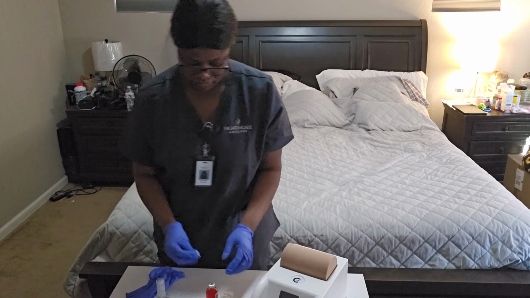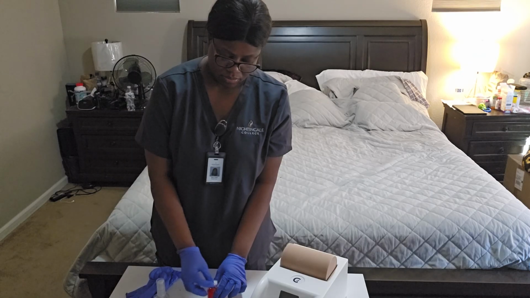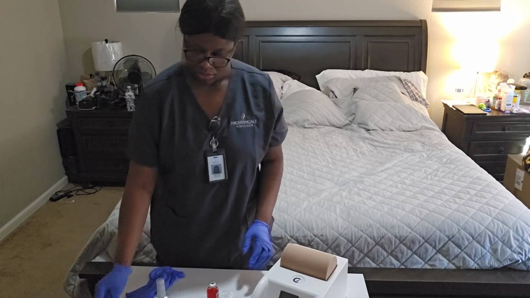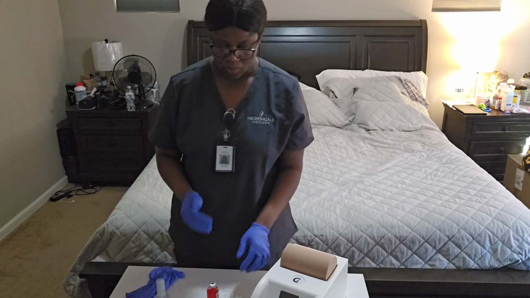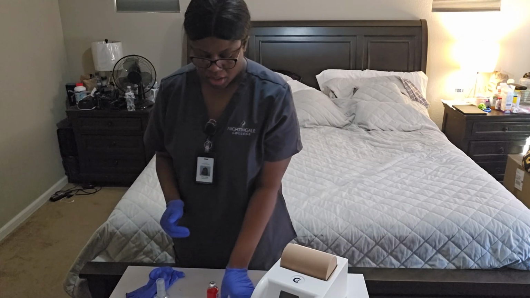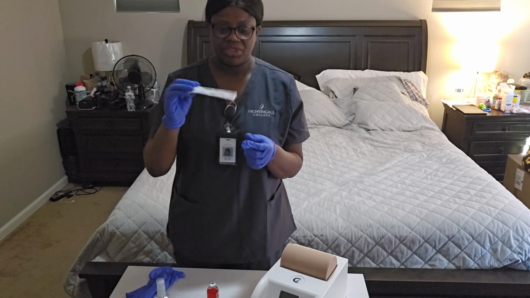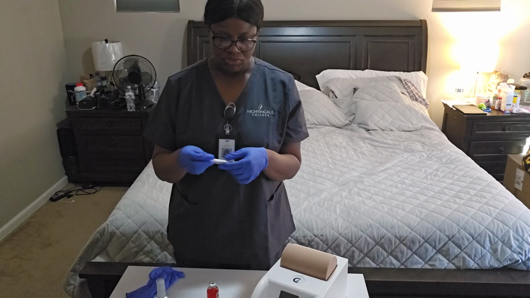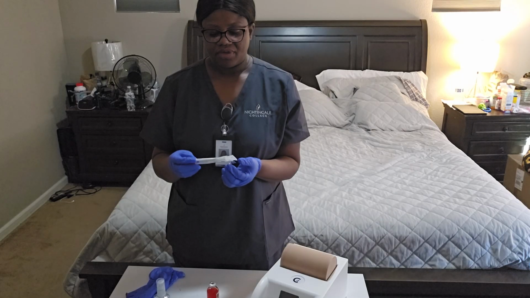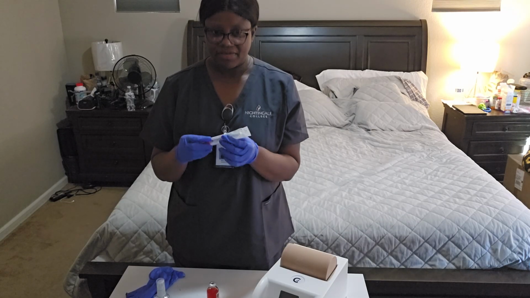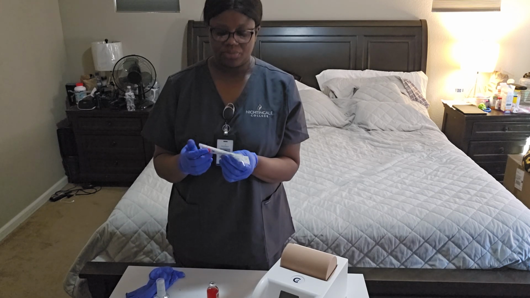I'm going to dispose of this. I'm going to clean this with an alcohol swab, dispose of this, and leave this to air dry. While this is drying, this is my syringe. This is a 1 ml syringe, 25 gauge, 5/8 inch needle.